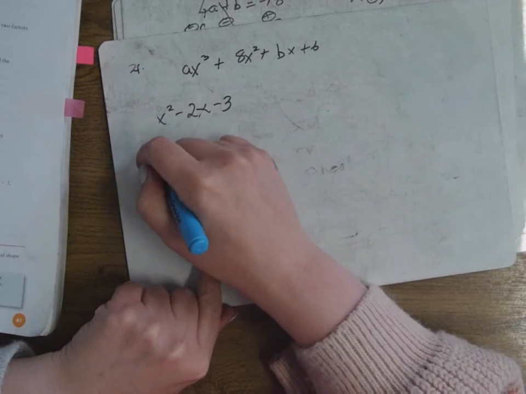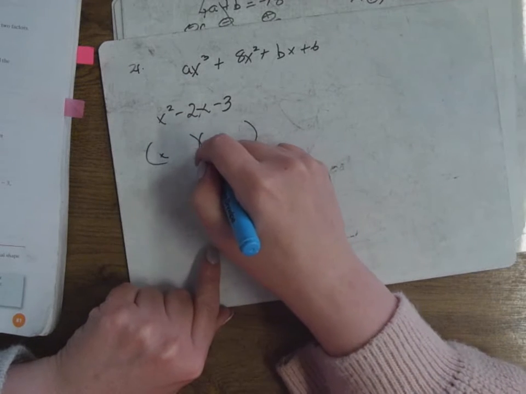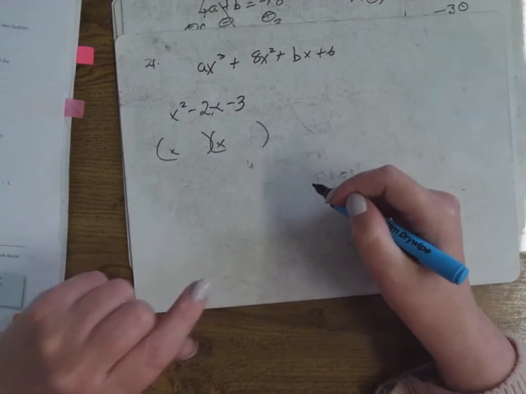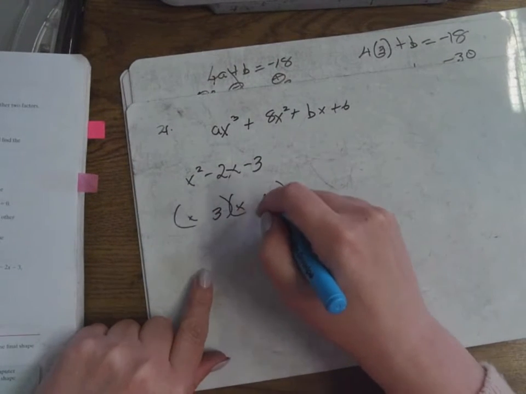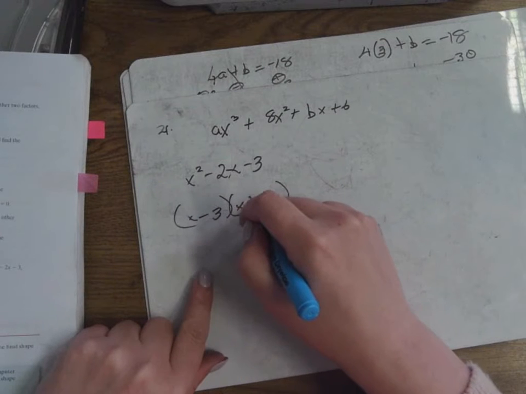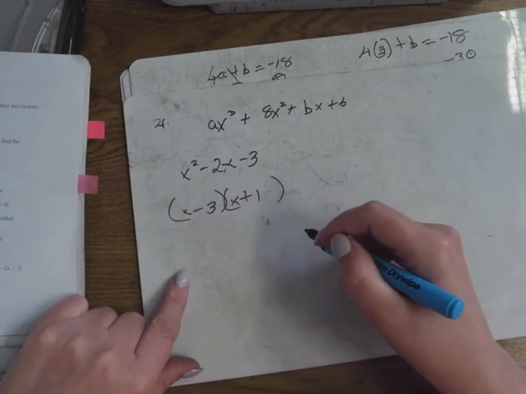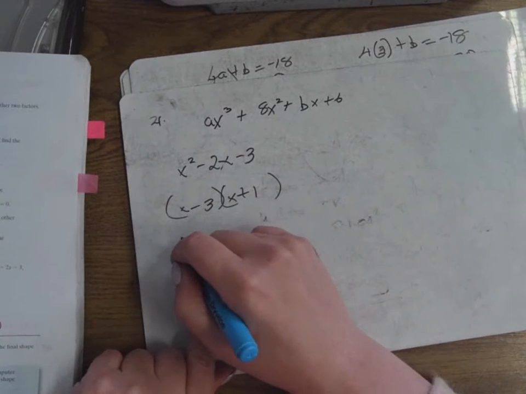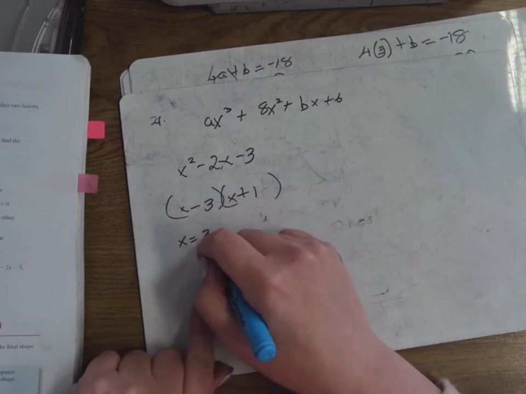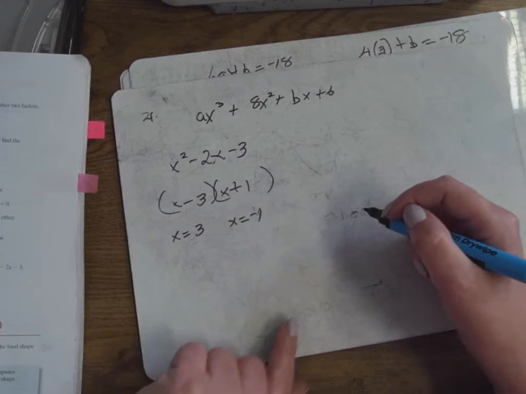So I can factorize this, and I get x and x, 3 and 1, a minus and a plus. So if x squared minus 2x minus 3 is a factor, then x minus 3 is a factor and x plus 1 is a factor. Is that alright? So that means x equals 3 is a solution and x equals minus 1 is a solution. Does everyone see where I got that?